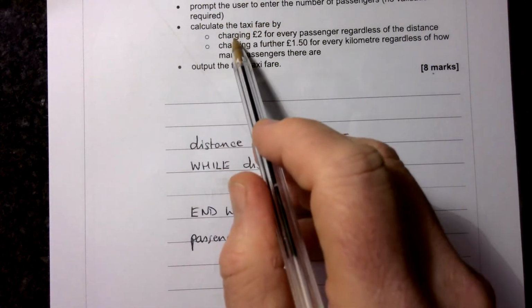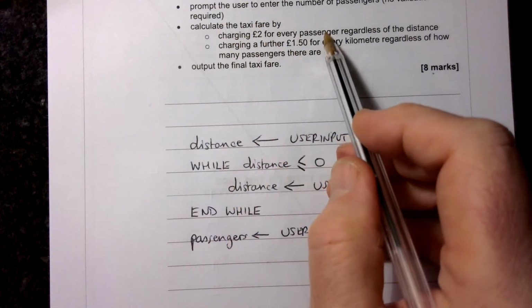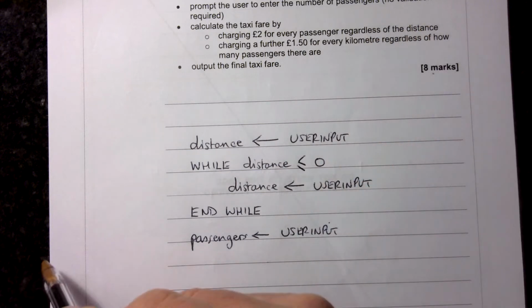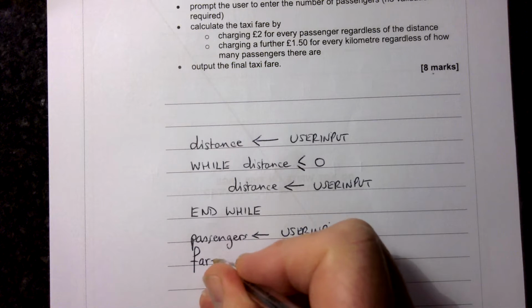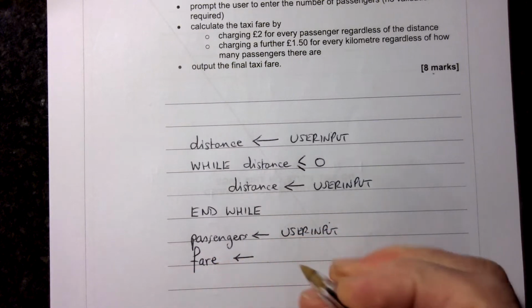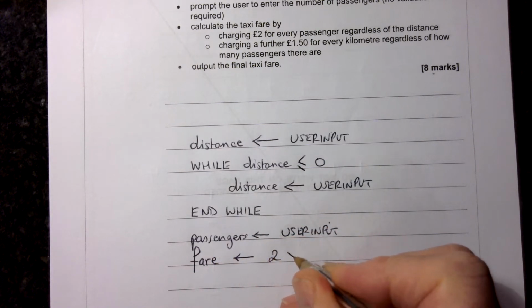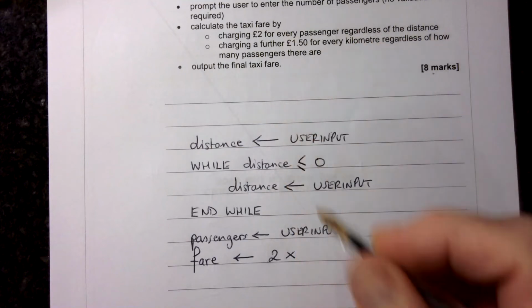Calculate the taxi fare by charging £2 for every passenger, regardless of the distance. So fare is 2 times passengers.